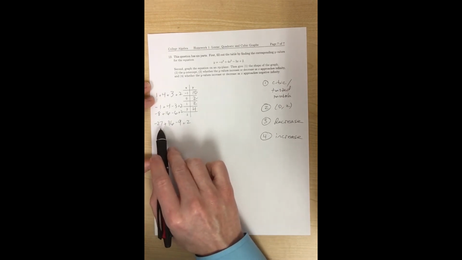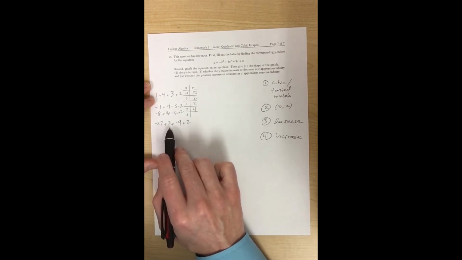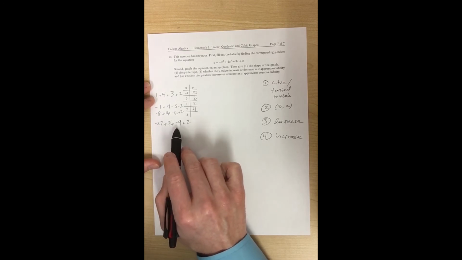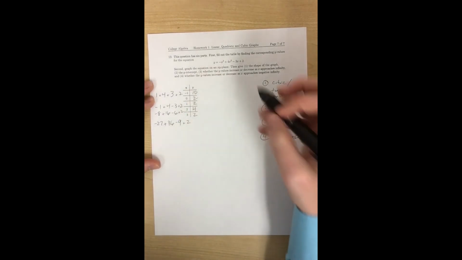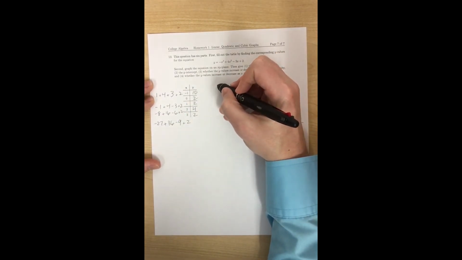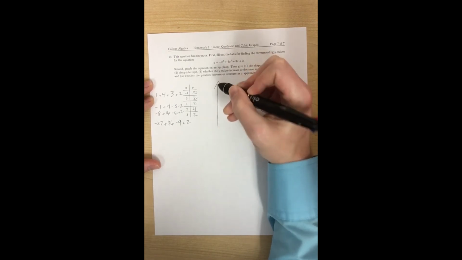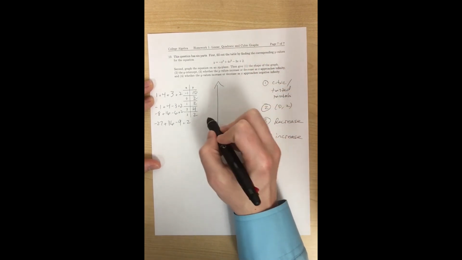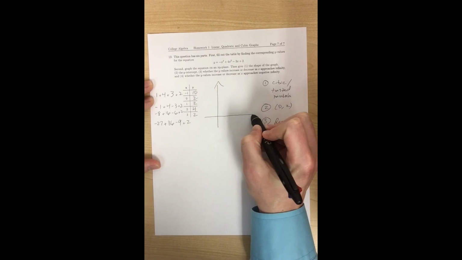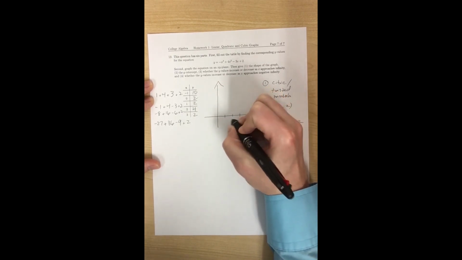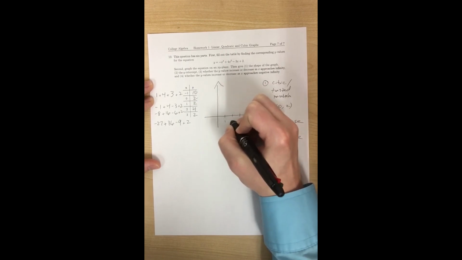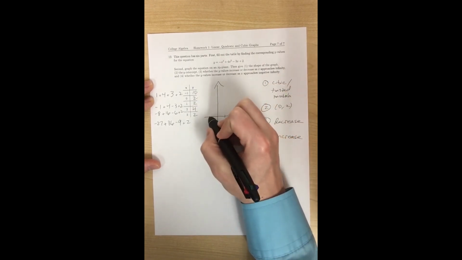All right, let's add these. -27 plus 36 gives me a +9. 9 minus 9 is 0. 0 plus 2 is 2. So let's see if we get what we expected to get. 1, 2, 3, -1.